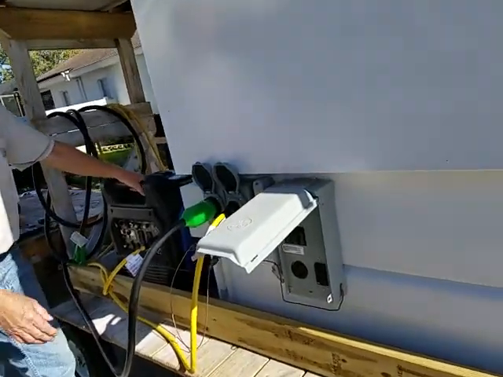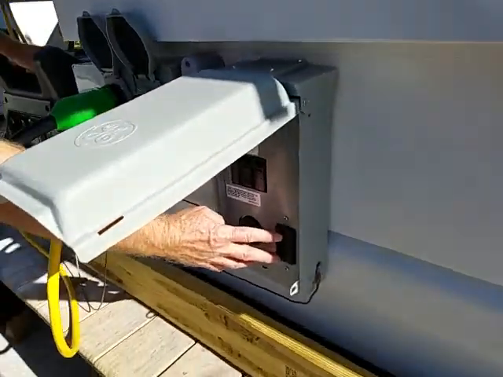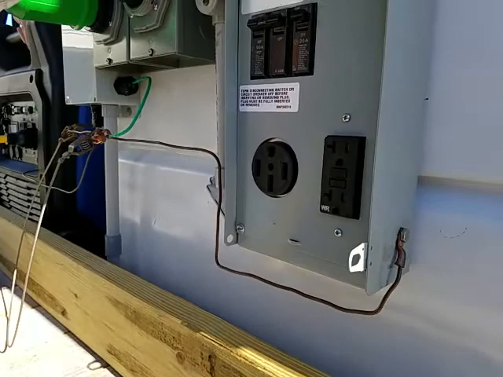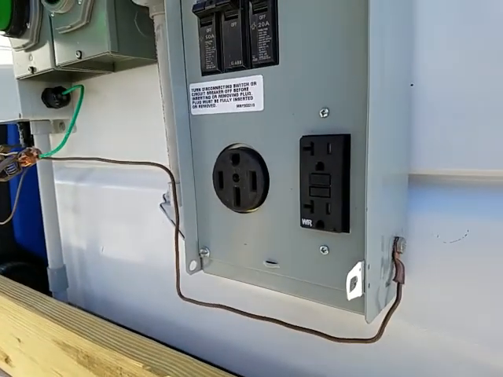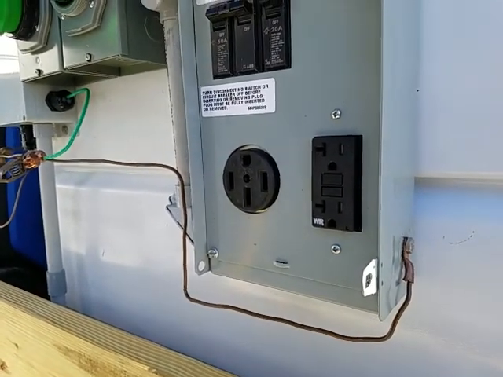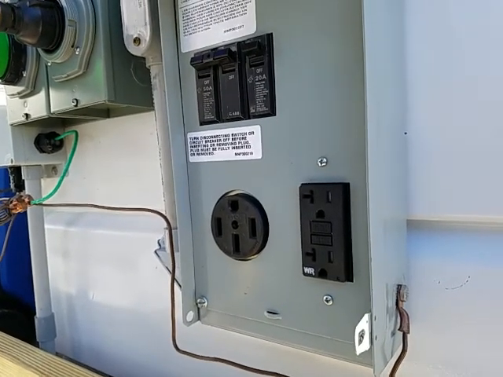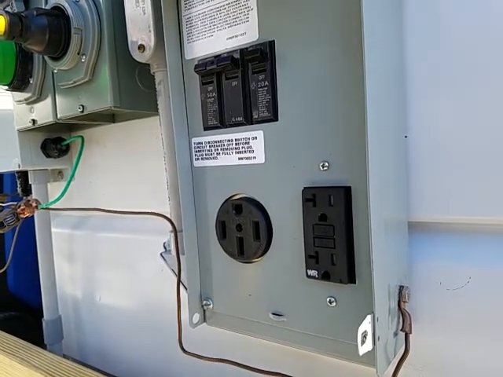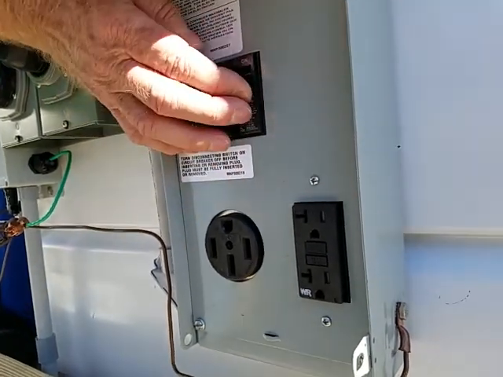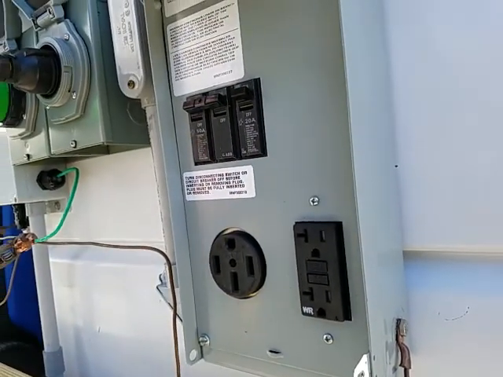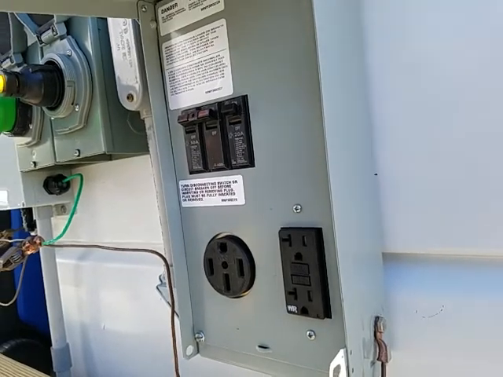So right now what you do have is GFCI outlets. GFCI is very different than breakers. Ground fault circuit interrupters are there to protect you. Breakers are there to protect equipment. So if you ever think that a 15 or a 20 amp breaker is going to protect you from getting electrocuted, then you went to the wrong school.